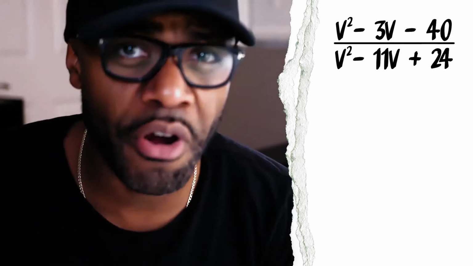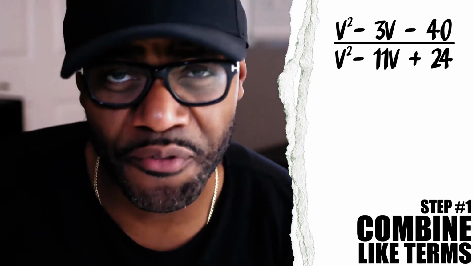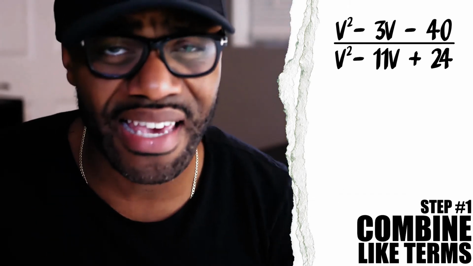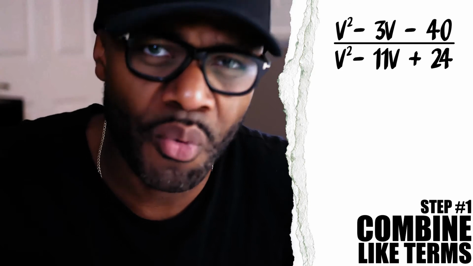On to the second question. The second question reads v squared minus 3v minus 40 over v squared minus 11v plus 24. Following our steps, step 1 says for us to combine like terms. In this case, we don't need that step. We're good here.